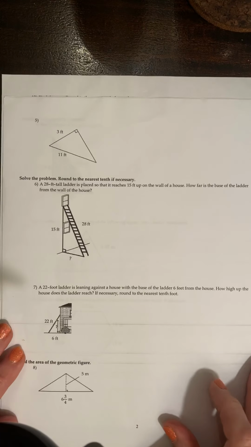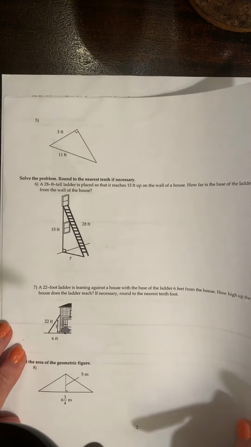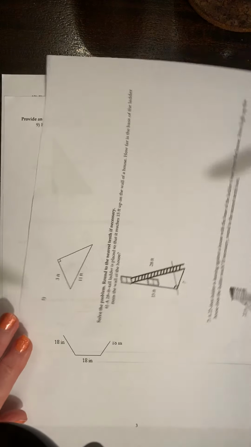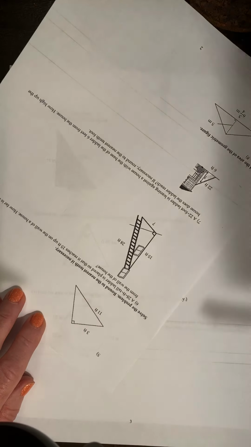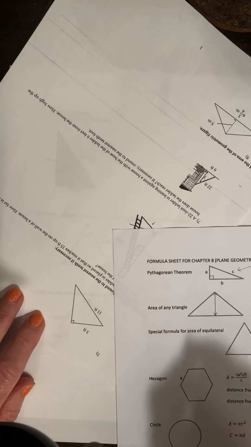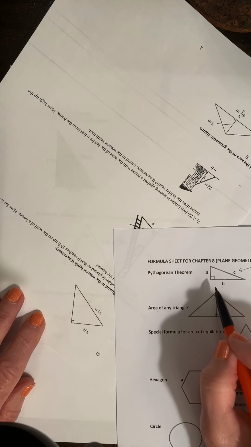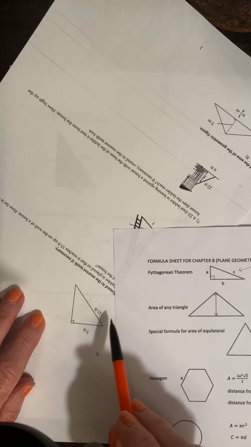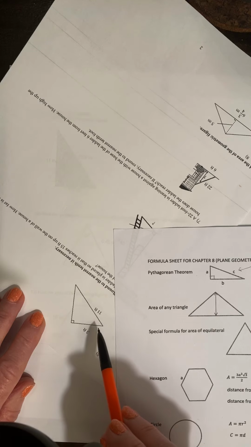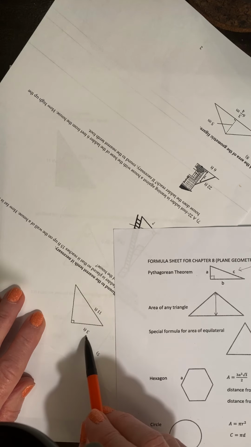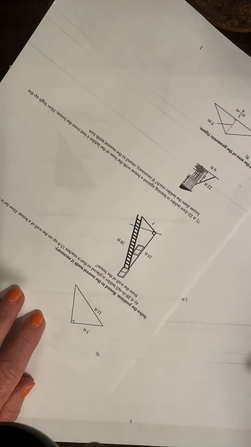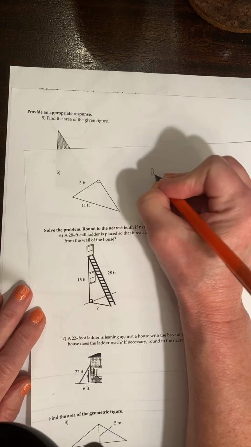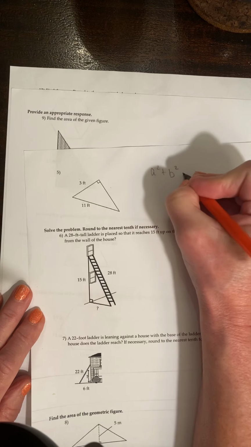Okay, we have another missing side here, and this one looks a little bit different, but one thing you can do is flip your paper around and make it look like what we have on the formula sheet. There's our right angle there. This time we're given the hypotenuse. So we know A, we know C, we don't know B. So when we put that in, copy my formula, A squared plus B squared equals C squared.